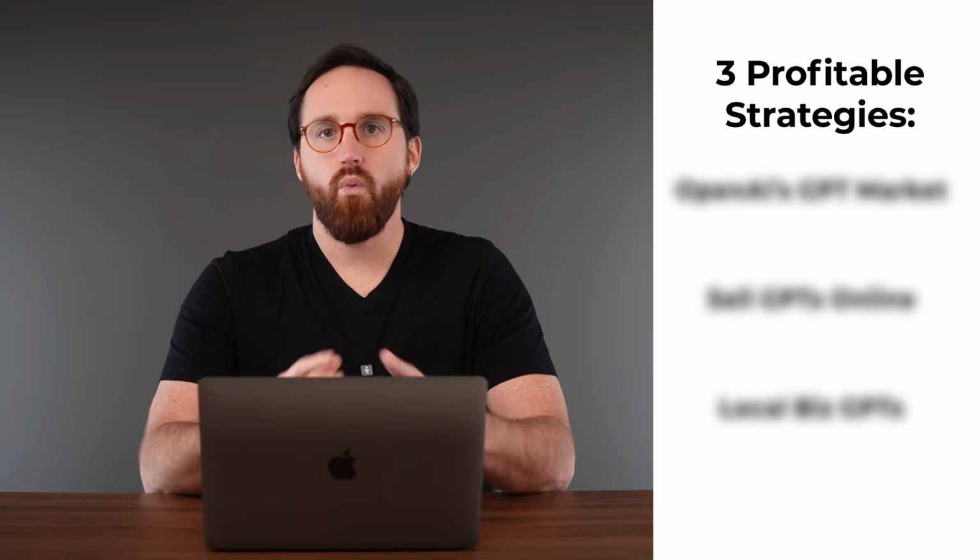Now, you might be wondering, what exactly is a custom GPT and why is it such an untapped gold mine right now? Well, a custom GPT is a personalized version of ChatGPT that you configure with your own instructions, knowledge, and examples. So instead of giving generic answers, it performs a specific job exactly the way you design it. Now, these aren't just chatbots. Custom GPTs can run real automations inside the conversation, and this is where it becomes powerful.